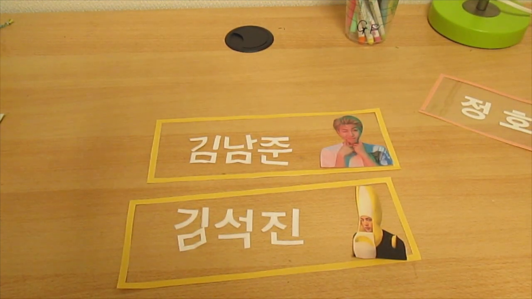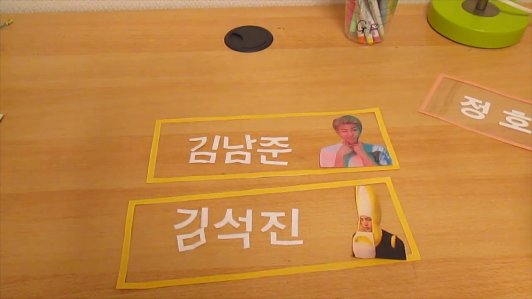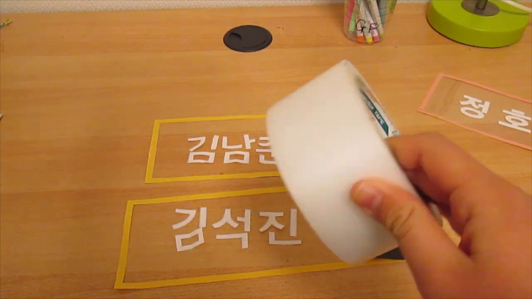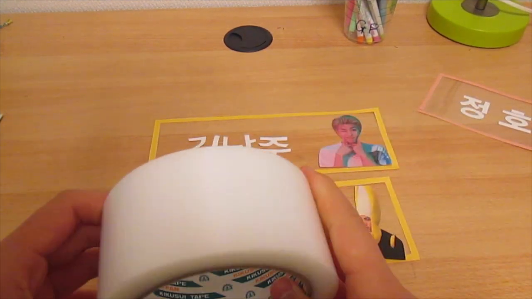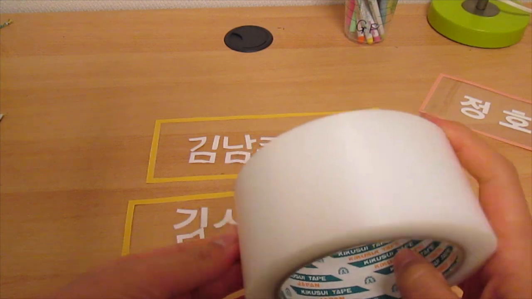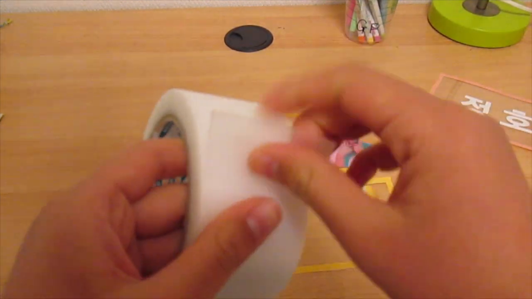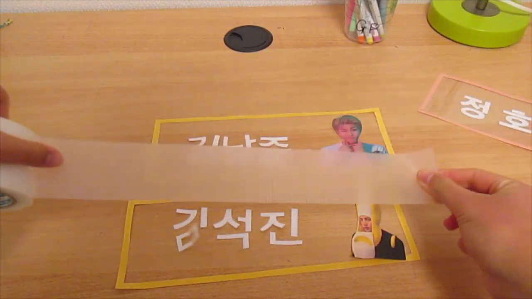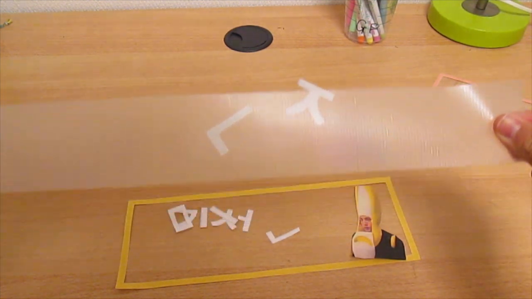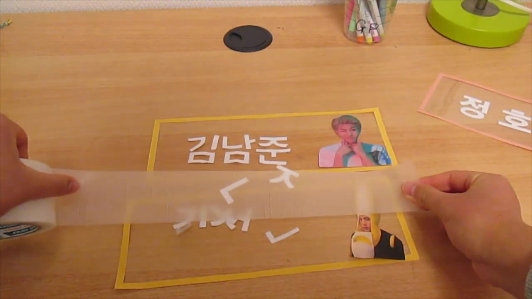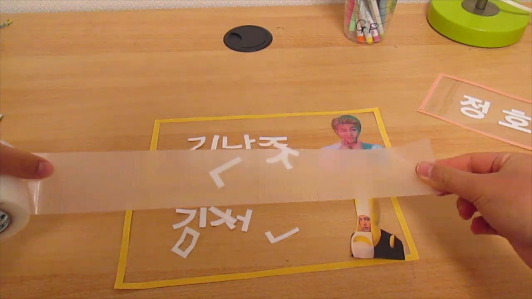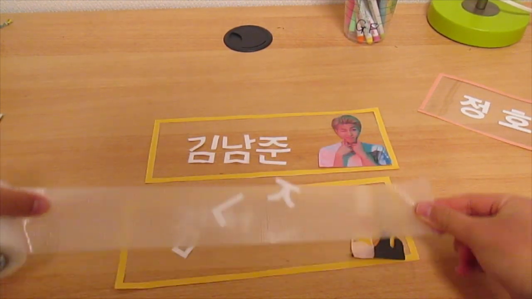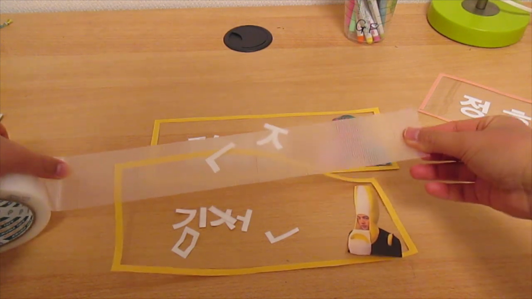I'm going to use the laminator that I have in my house, but I don't think a lot of you guys have a laminator in your houses. So another alternative is to use clear packaging tape or clear duct tape. What you do is you take a clear tape, and then you tape it like that, and then you just stick everything.